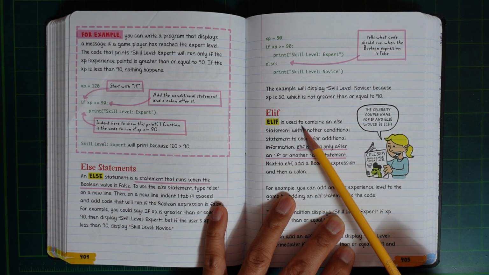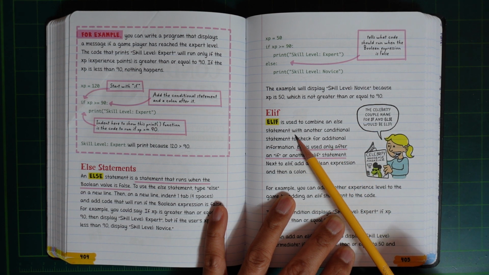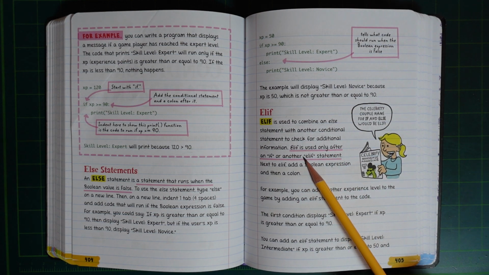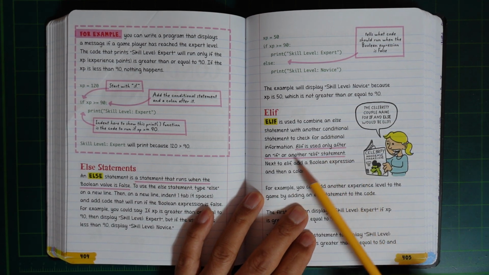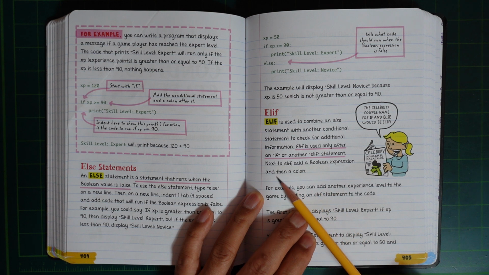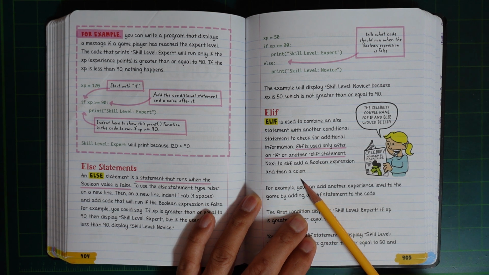Elif is used to combine an else statement with another conditional statement to check for additional information. Elif is used only after an if or another elif statement. Next to elif, add a Boolean expression and then a colon.